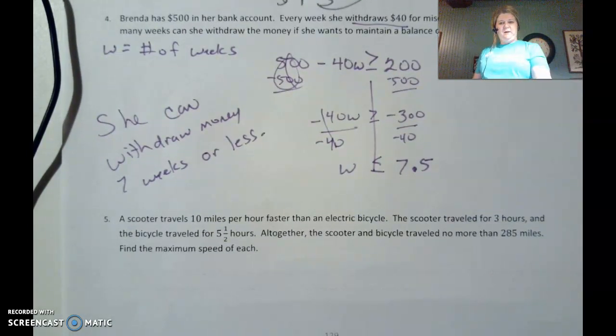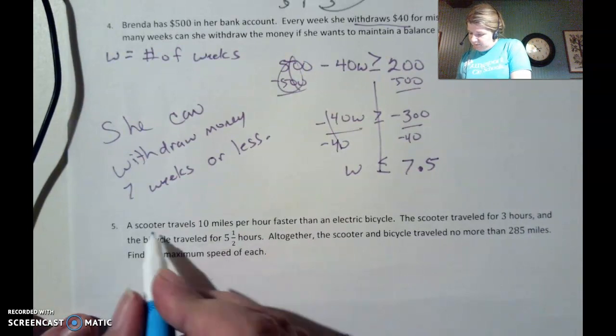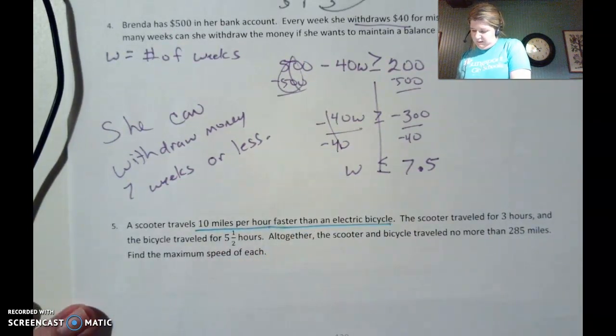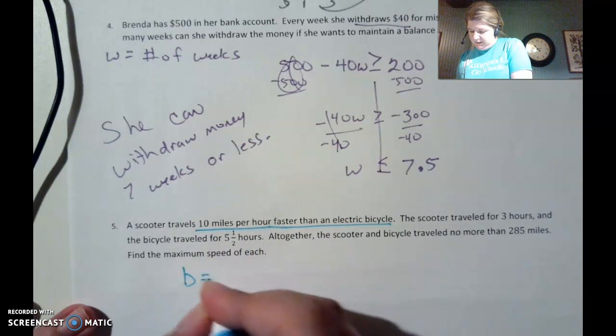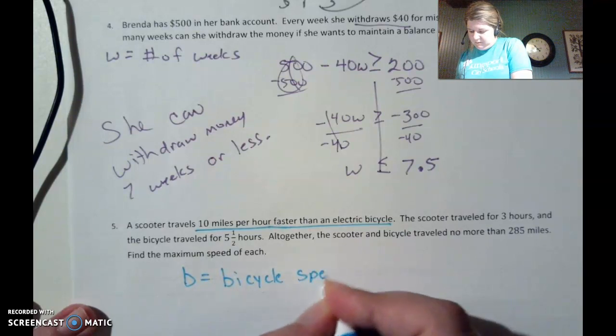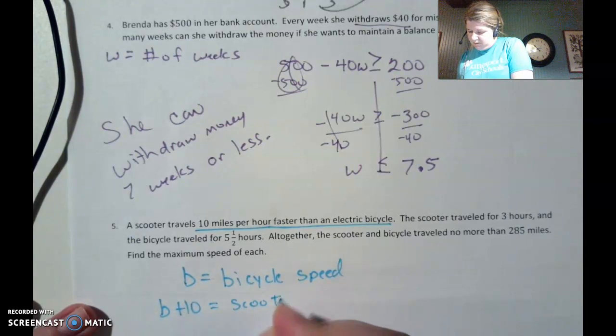Okay, so when I'm thinking about that, I need to organize my information. The scooter travels 10 miles per hour faster than the bicycle. So let's do B equals bicycle speed. Okay. So B plus 10 equals the scooter speed.